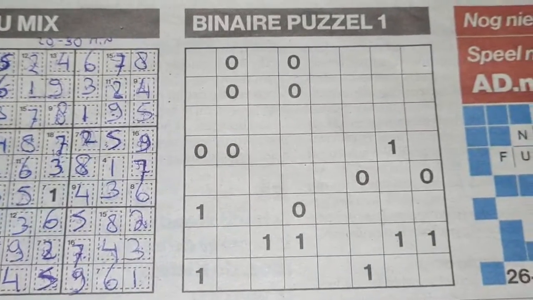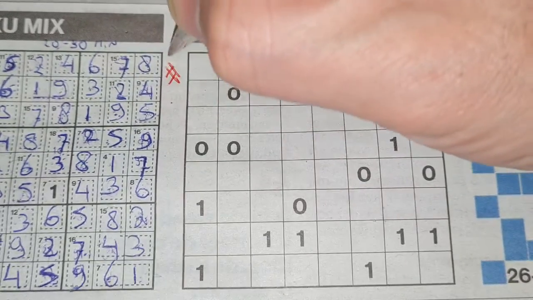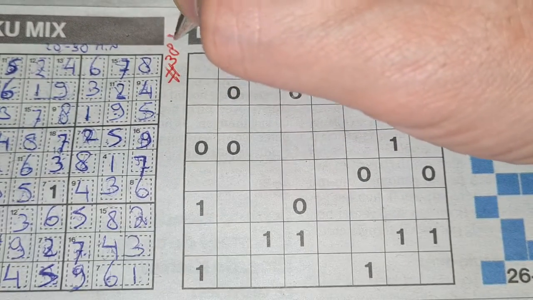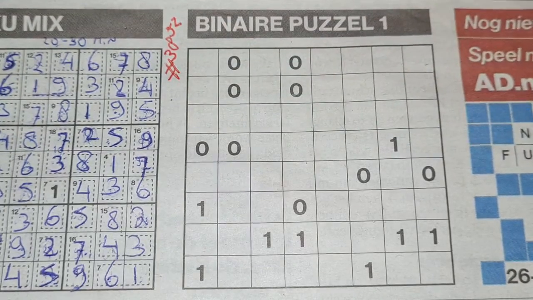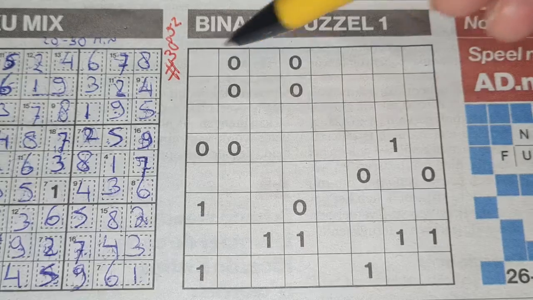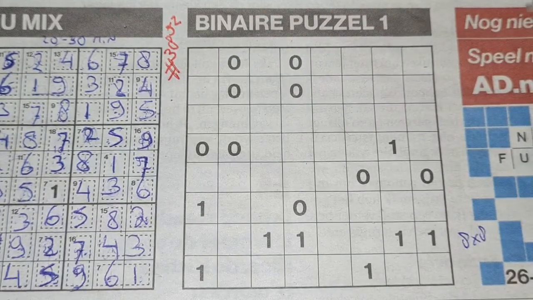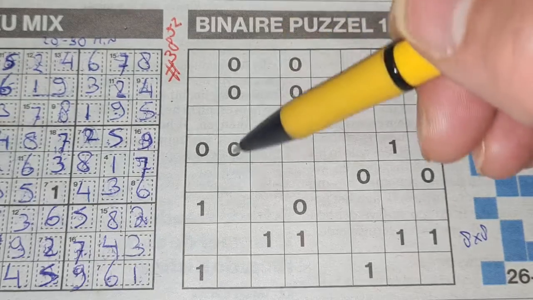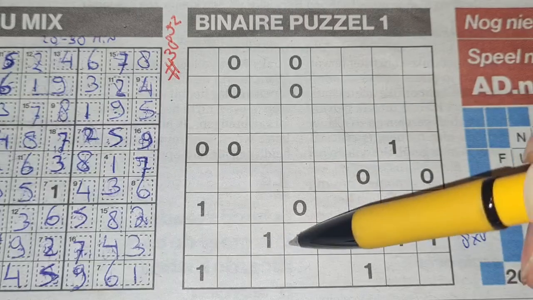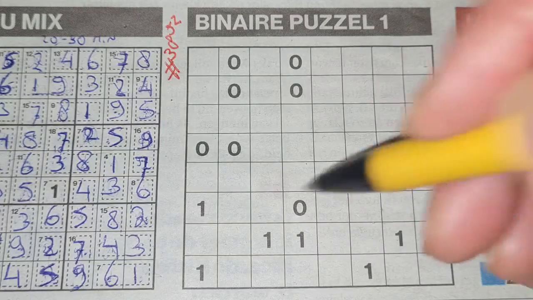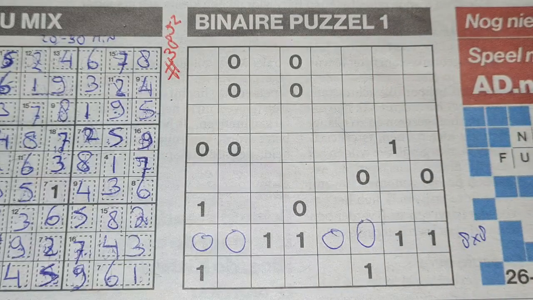So it's time for the binary puzzle number 3852. What kind of binary puzzle is this one? 1, 2, 3, 4, 5, 6, 7, 8. It's an 8x8 binary puzzle. That means in a column or in a row, there are always 4 ones and 4 O's. Alright, so let's get started.